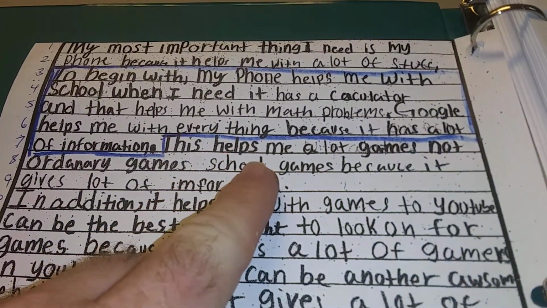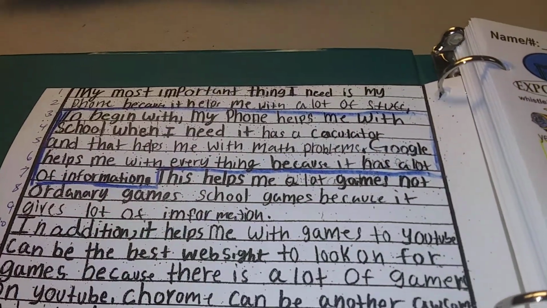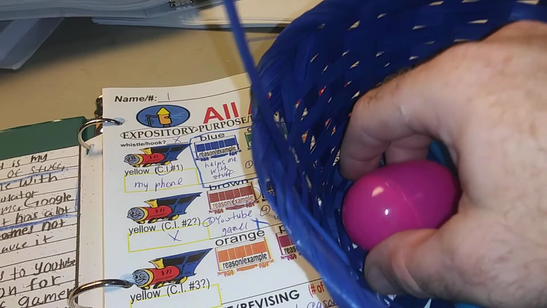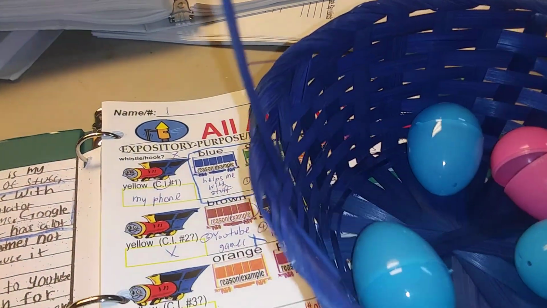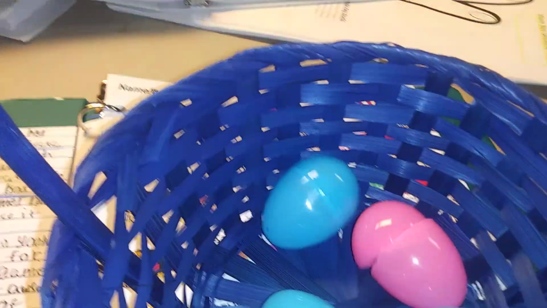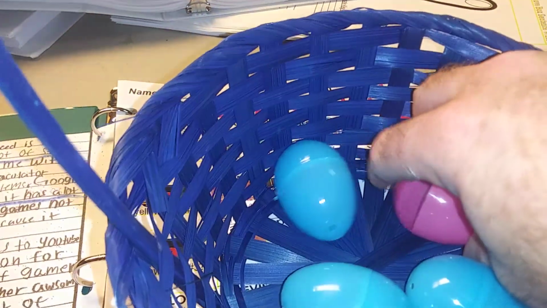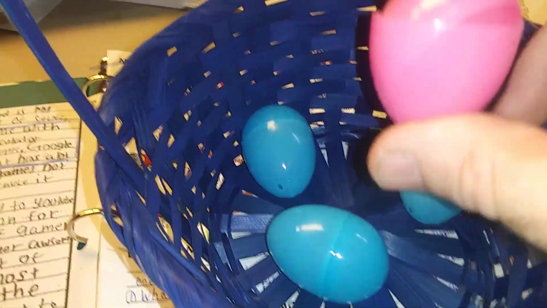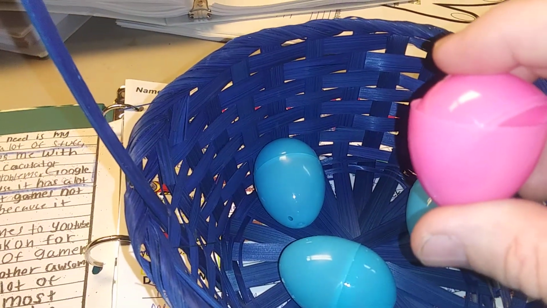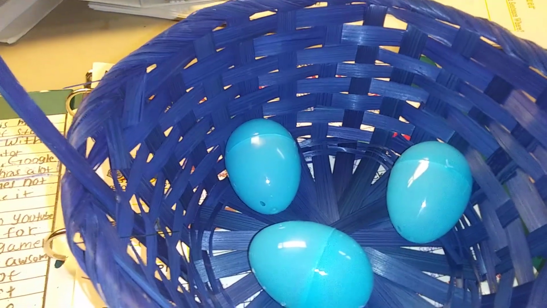And instead of helping me with games, I'm going to remove the idea about games, red remove, and we're going to keep the part about information, but we're going to remove, imagine that we remove all the other ideas that were about games, and we're only going to add.